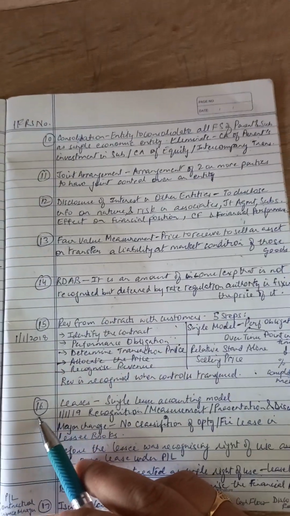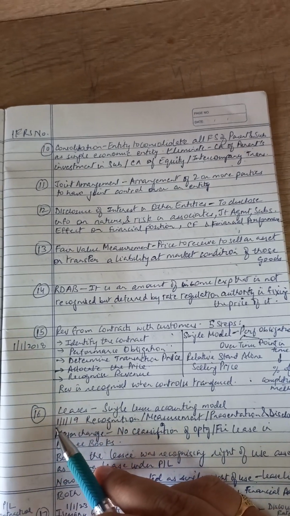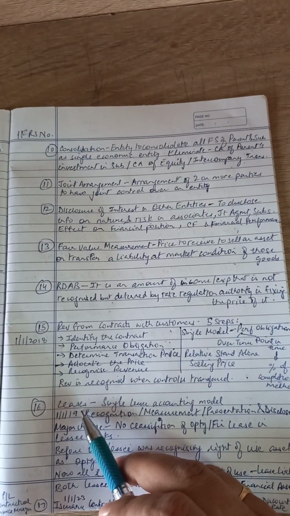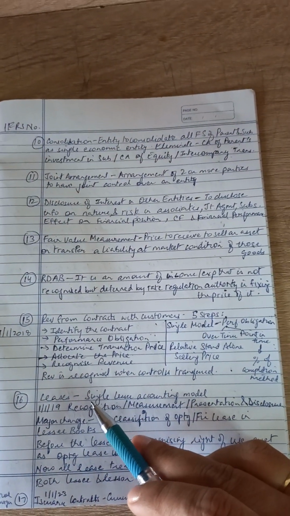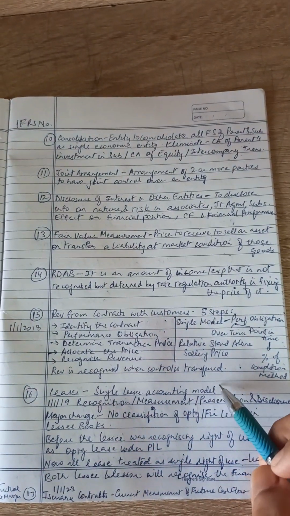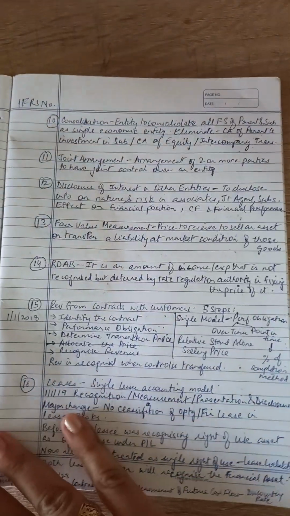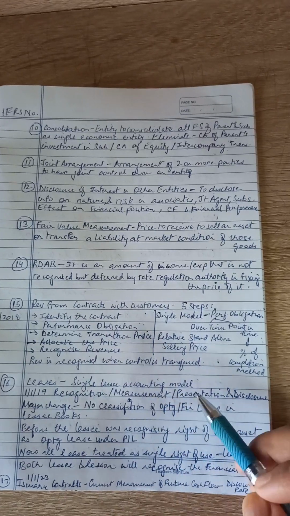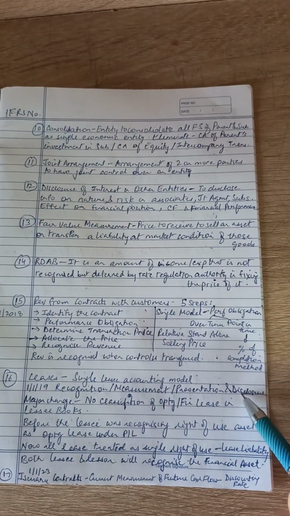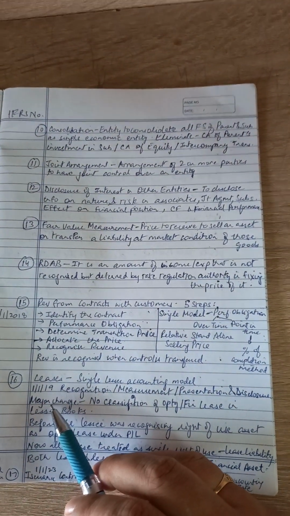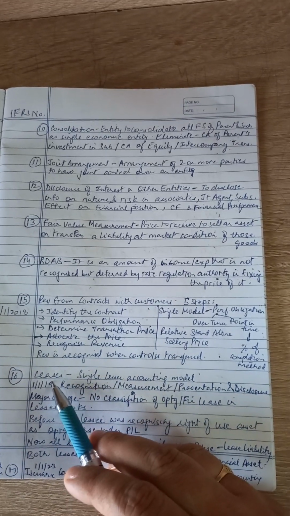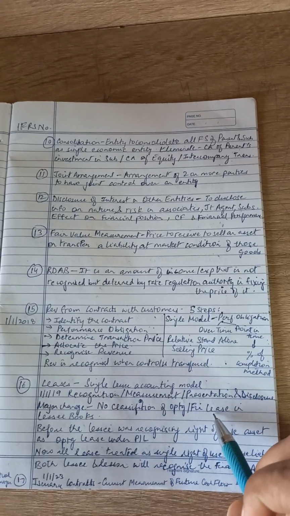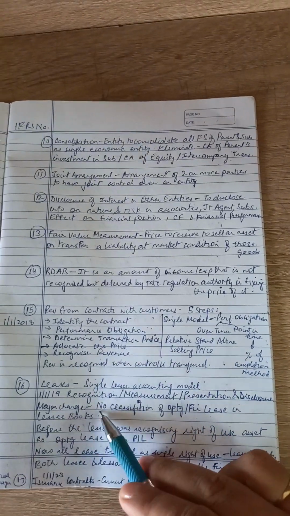Next comes IFRS 16. This came into effect from 1st January 2019. This is about leases. Here there is a single lease accounting model that has been introduced through this IFRS. It speaks about recognition, measurement, presentation, and disclosure requirements. The major change is that there is no classification of operating and finance lease in the lessee books.